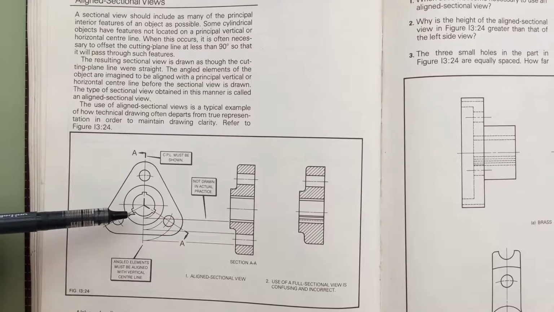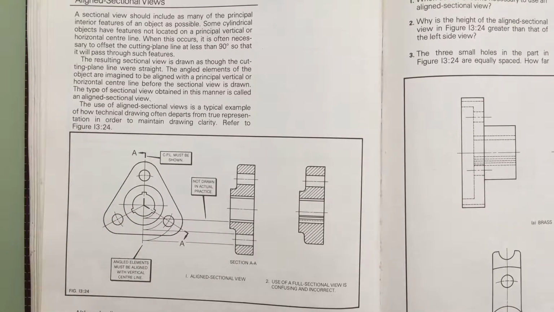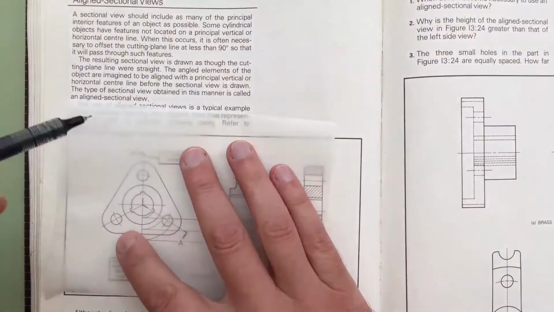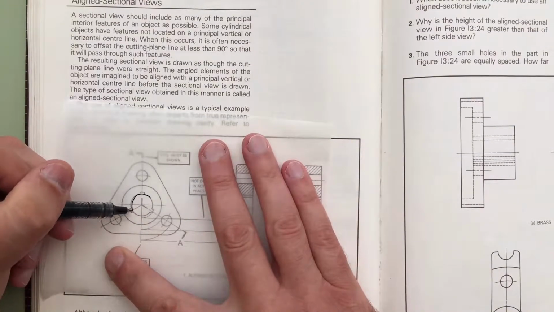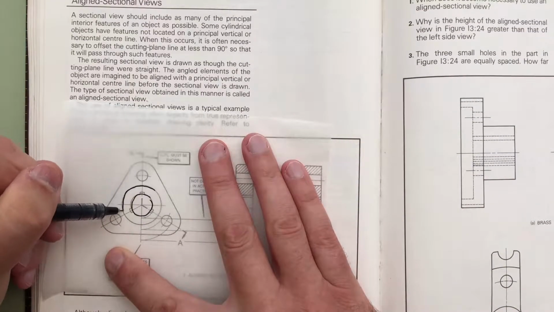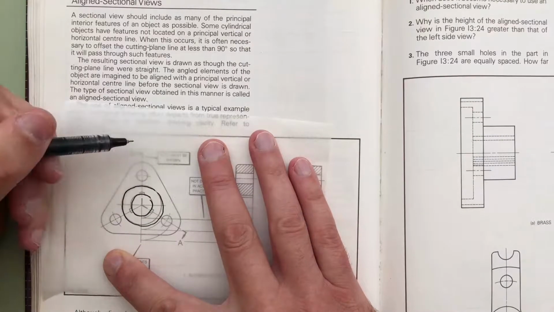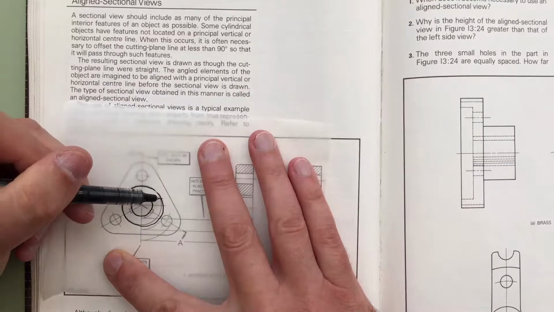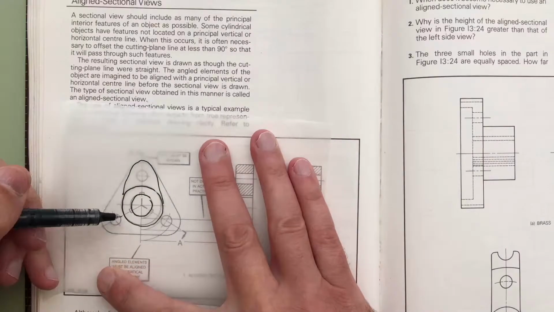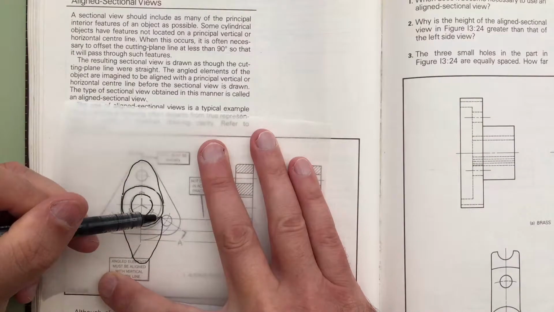Now this would be in opposition to an example where instead of 3 holes, let's imagine we've got something with 4 holes in it, or 2. Let's say we've got something that's got 2 holes in it, like I'm drawing here.